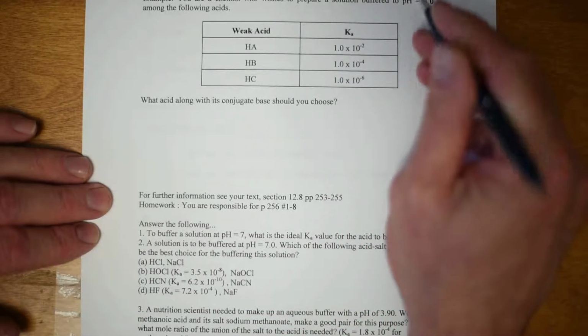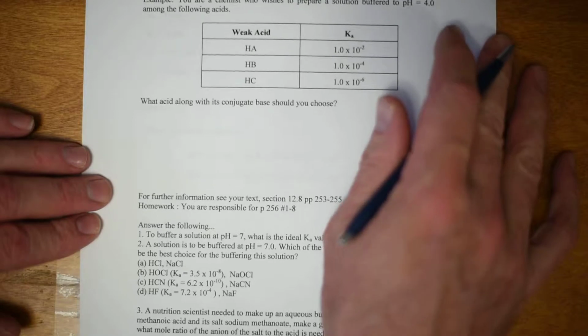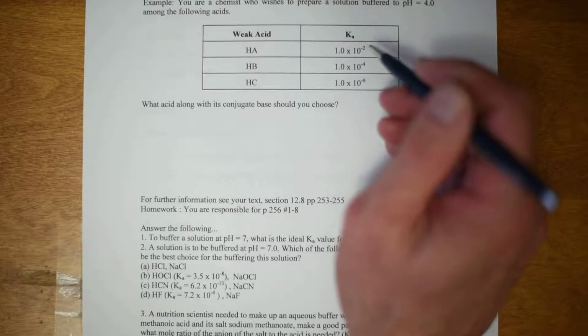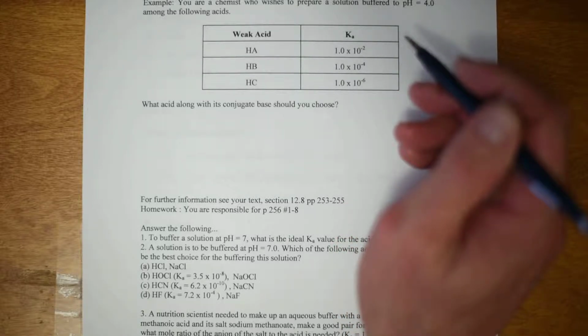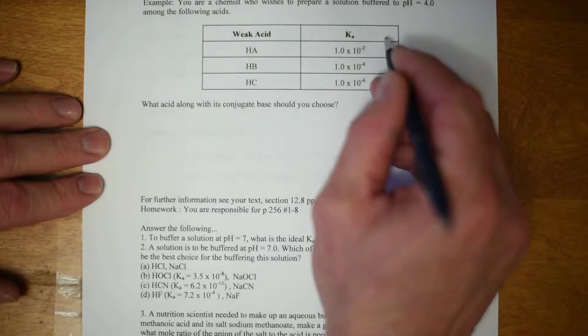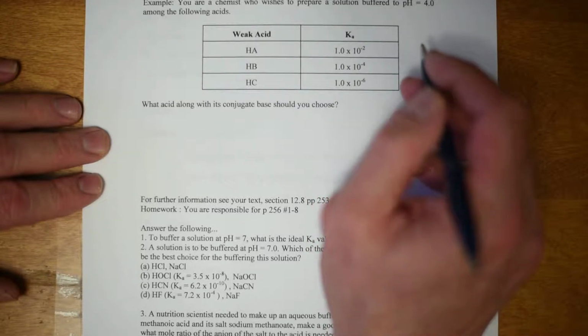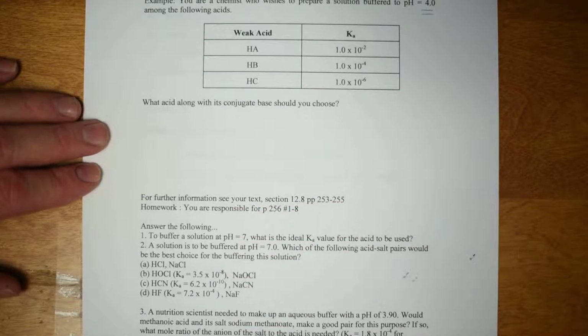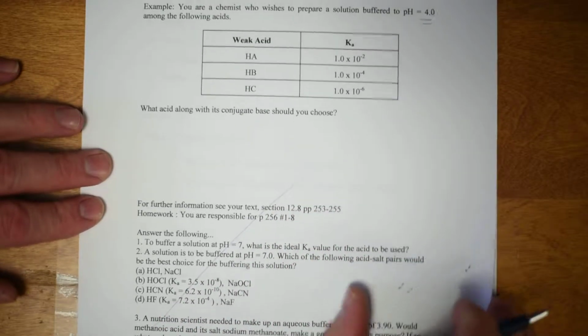Again, how would you choose a buffering system? You're going to choose it through calculations where the Ka or Kb, whichever you're working with, is going to be similar. The pKa and the pKb should be somewhat similar to the pH that you're looking for. There are reasons for that, but I think we'll just forget about this stuff for now. There are a couple of questions from some of the really old exams that I'll just bring to your attention.